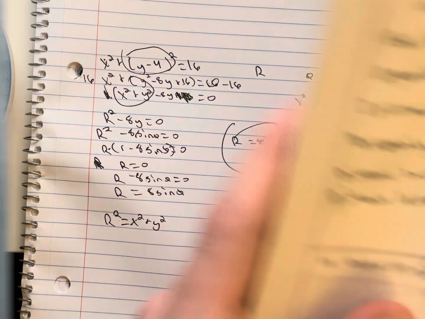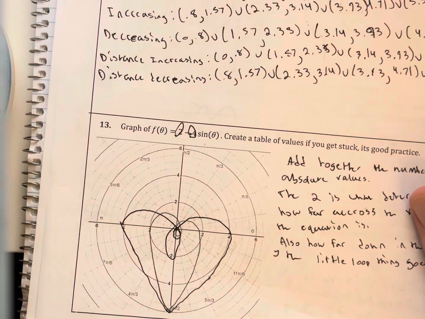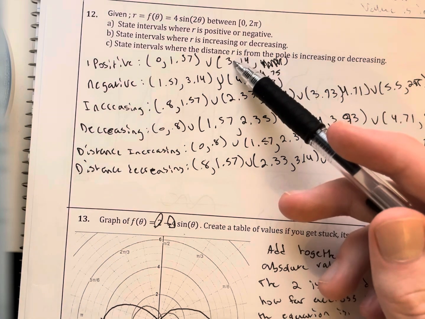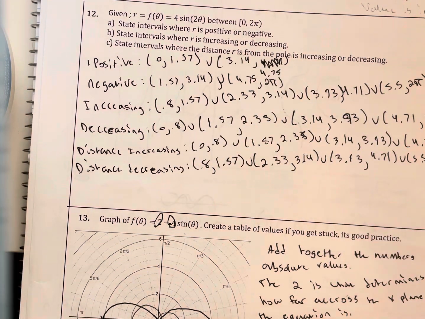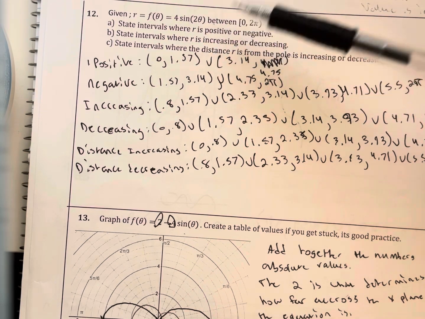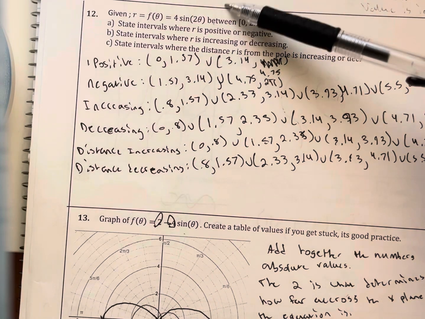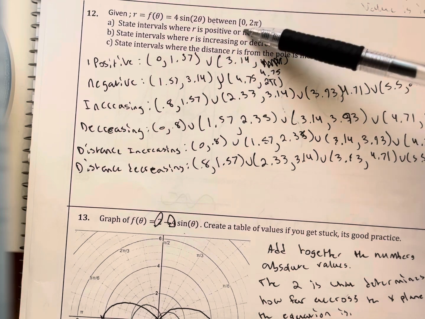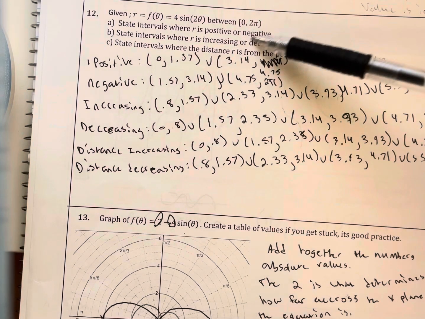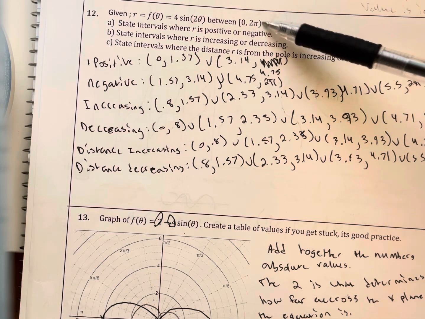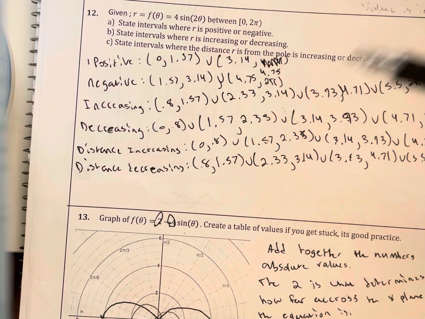Okay. This one, for given r equals 4 sine 2 theta, this is not that hard. It's kind of the same thing as we did on the first problem I showed you. Just plug this into the calculator, and then set the range on the calculator. If you go to the window, whenever you go to the x max, put the minimum in for 0, put the maximum in for 2 pi. You just type 2 pi, it'll automatically substitute in for you.